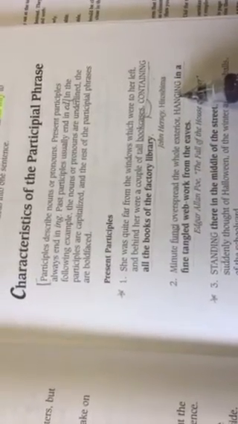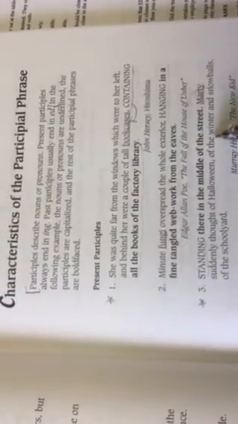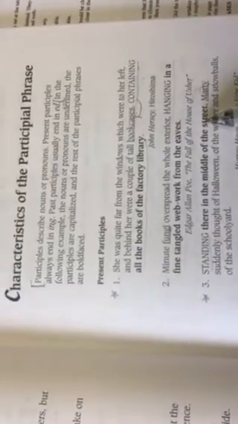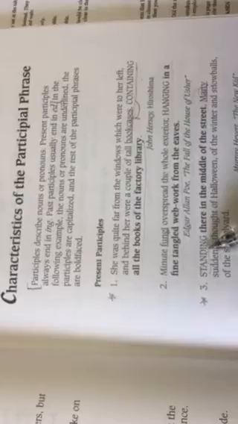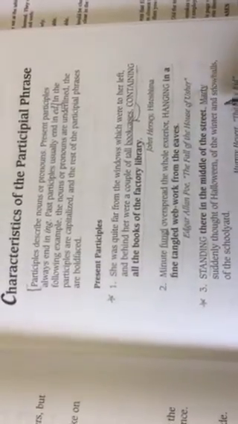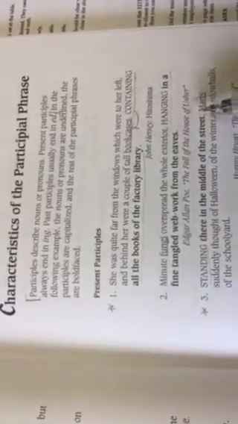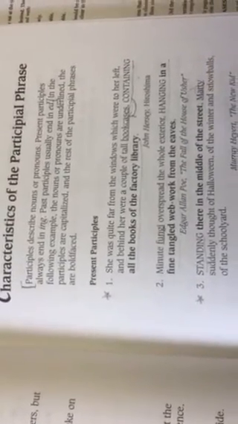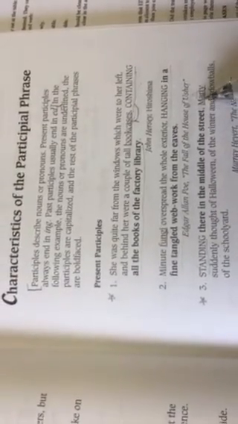Hanging is the participle. Standing there in the middle of the street, Marty suddenly thought of Halloween, of the winter and snowballs of the schoolyard. Standing there in the middle of the street is the participial phrase. That is the participle, right? It's talking about Marty. In each one of these sentences, you can take away the participial phrase, still works. Okay. You can't take away the noun like you could in the appositive phrase. You can't say standing there in the middle of the street, suddenly thought of Halloween, right? We need that subject, okay?